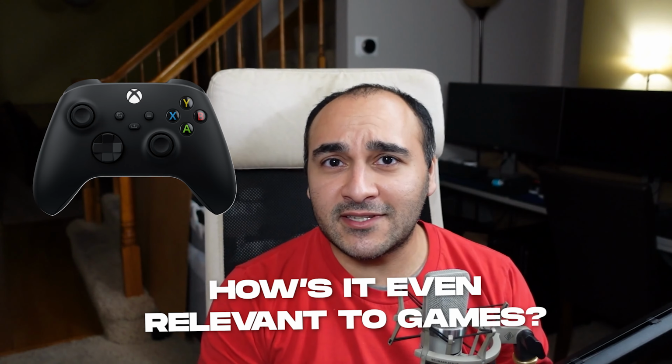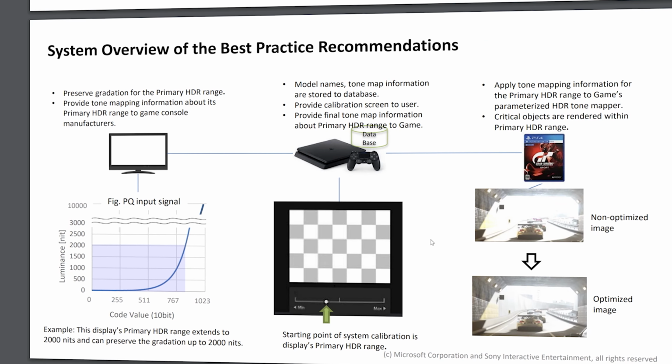What the heck is tone mapping? How does it work? How's it even relevant to games? What's HGiG? What are all these different standards? Dolby Vision? Is that even related? Let's take a look at tone mapping in Windows 11 because it actually does tone mapping, unlike Windows 10.